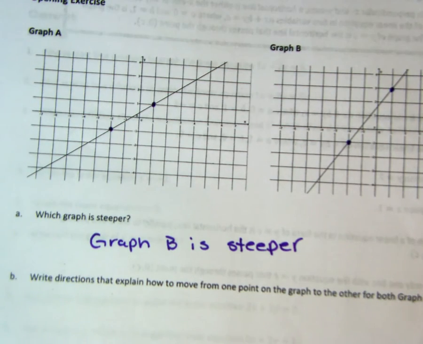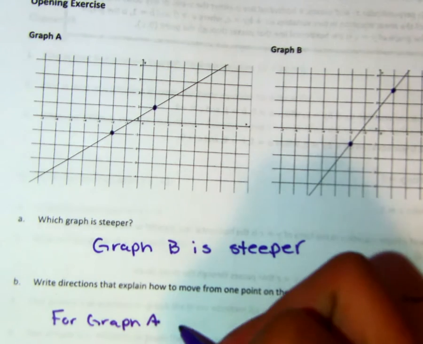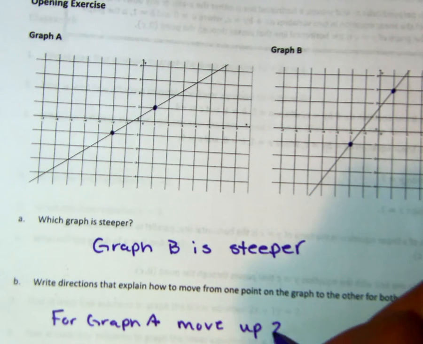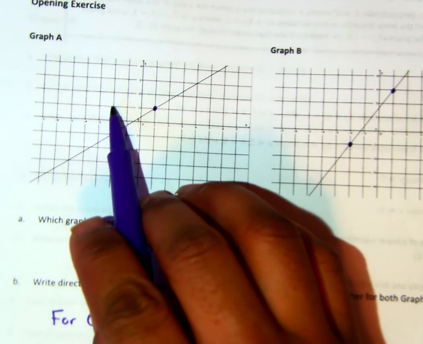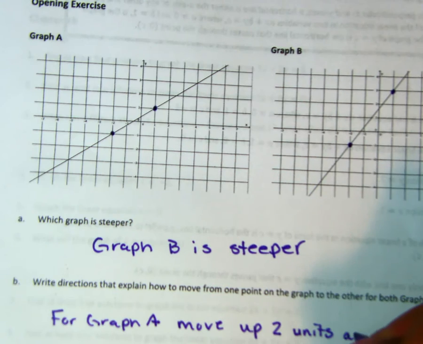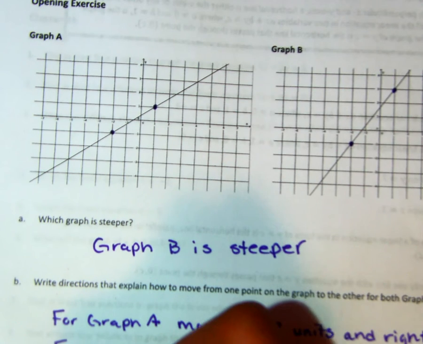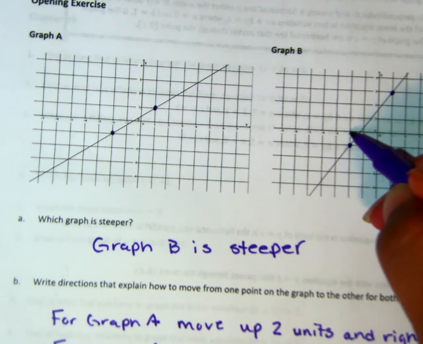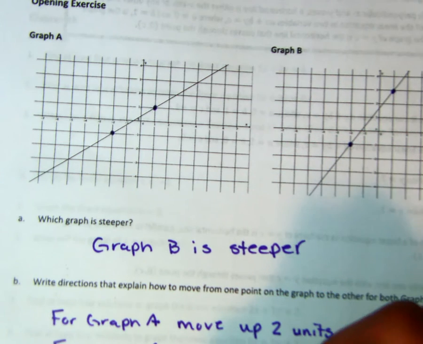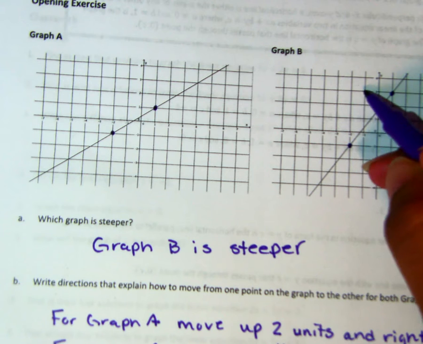Graph B is steeper. And for graph A, we want to move up 2 units, 1, 2, and to the right 1, 2, 3 units to get to the next point. For graph B, we want to move up 1, 2, 3, 4 units. And we want to move right 1, 2, 3 units.